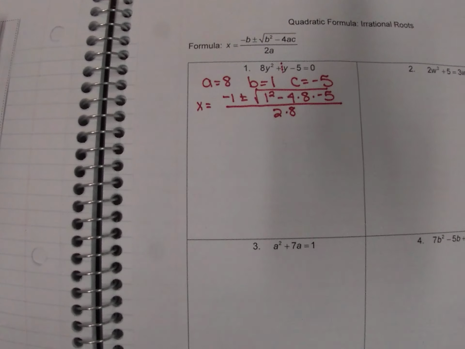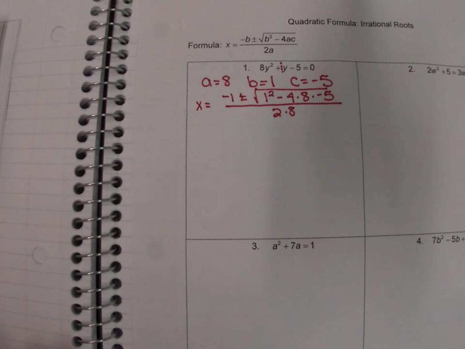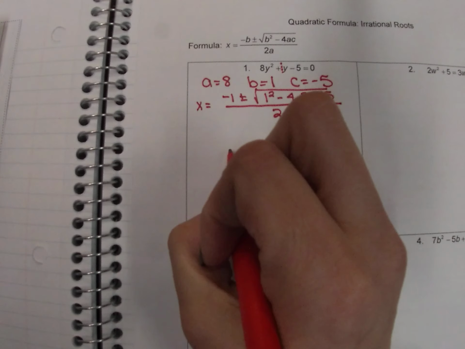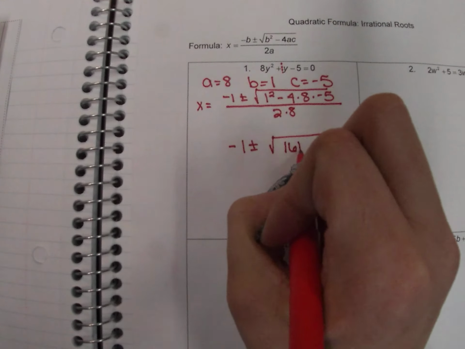Okay, so we got it plugged in. So our next step is going to be to simplify underneath the square root. So we're taking all of that that's underneath the radical and getting that simplified. So when we do that, we're typing it in just like we see it, 1 squared minus 4 times 8 times negative 5, and that is going to give us 161.